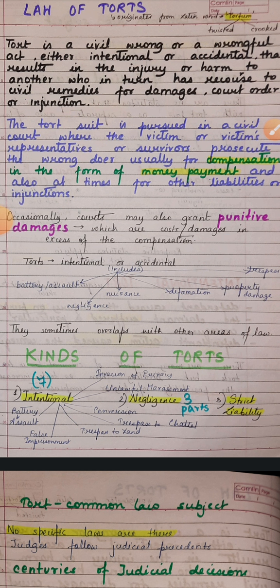And there are three kinds of torts: intentional tort, negligence tort, and strict liability. Intentional tort includes battery and assault, false imprisonment, trespass to land, trespass to chattel, conversion, unlawful harassment, and invasion of privacy. These are 7 categories. Negligence has 3 parts, and strict liability is a very important area in your syllabus.